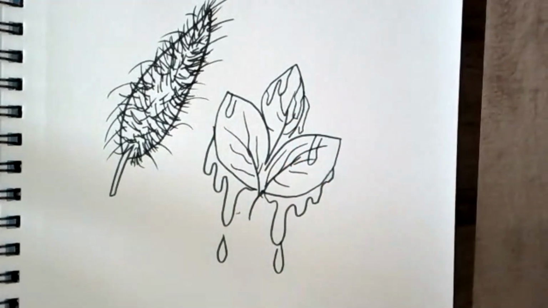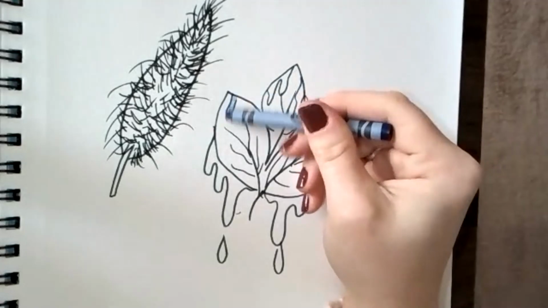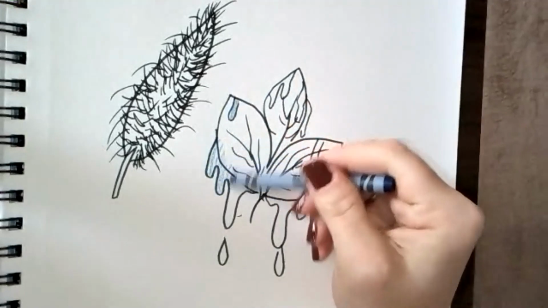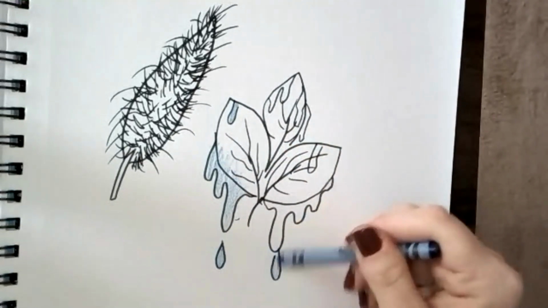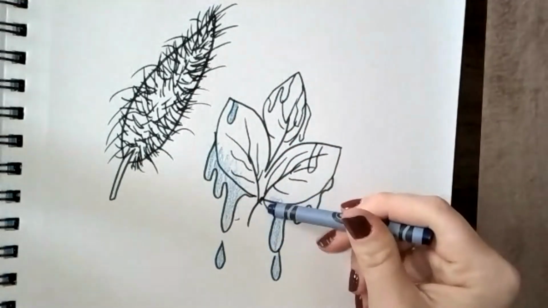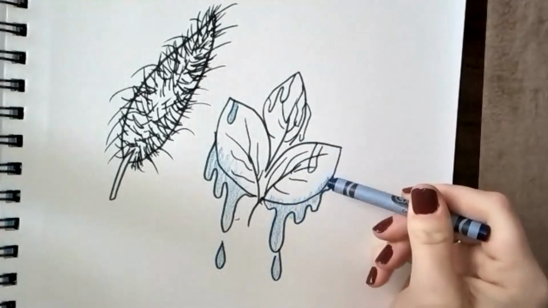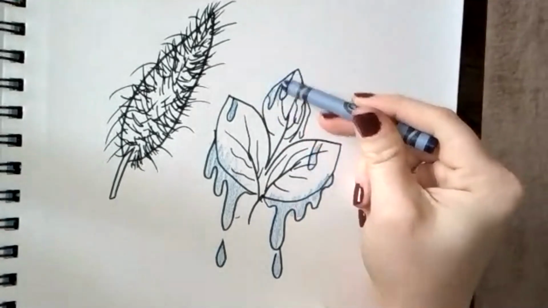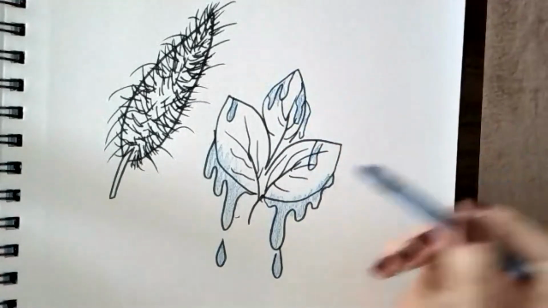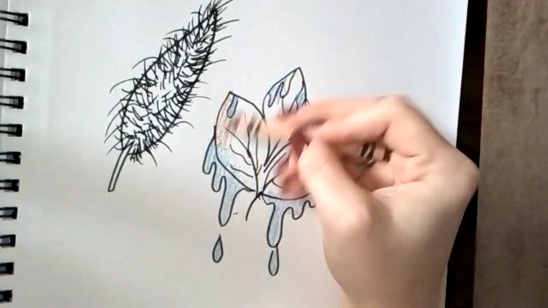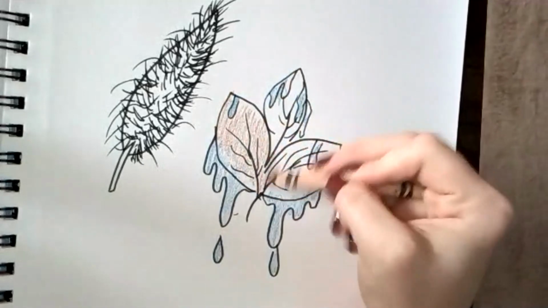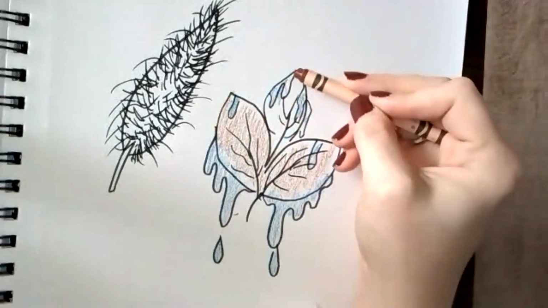And you could even add color, right? So when I add color, it helps to describe the texture that I'm going for. Now, we know water is clear, right? Not blue, but sometimes it looks blue, but I think it helps imply that it's wet when you color it blue like this. And then the leaf could be brown. Like that.